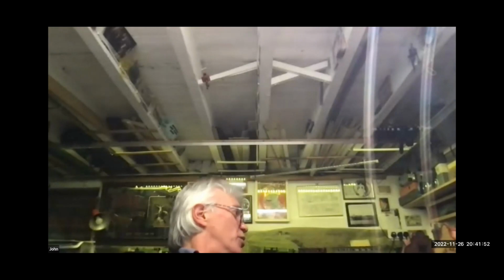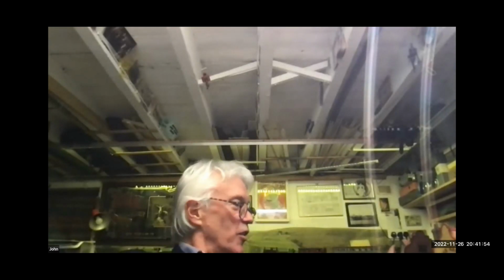Right, what else have we got? We're being asked, is the brick building scale depth? The row of terraces.